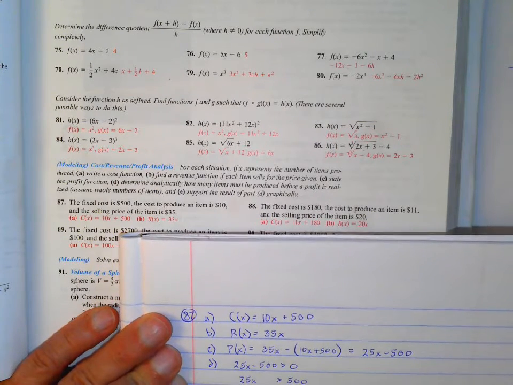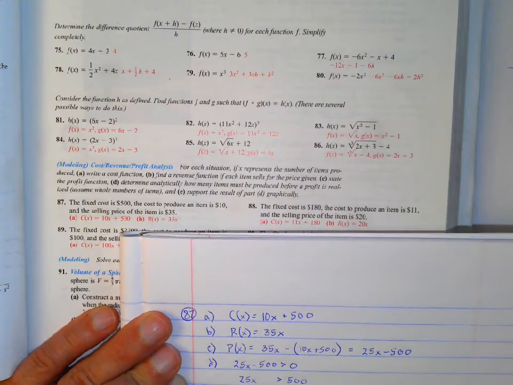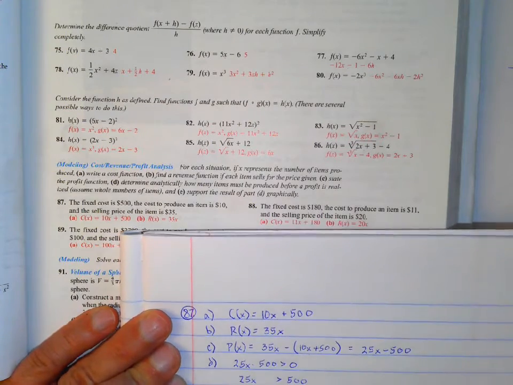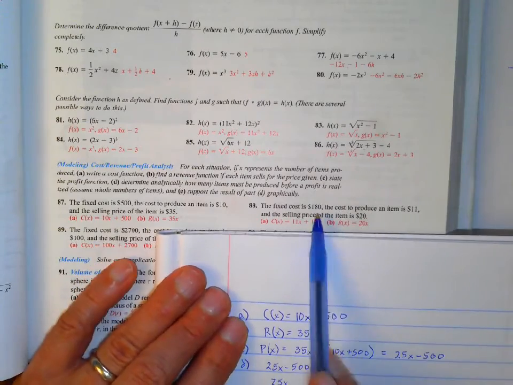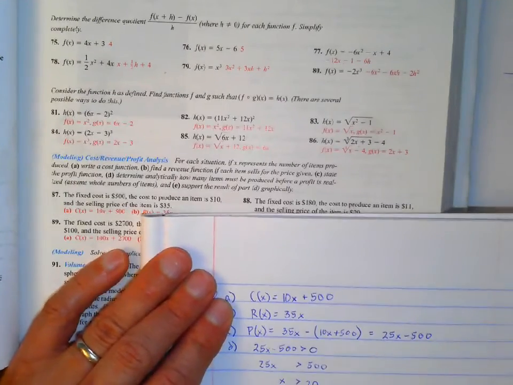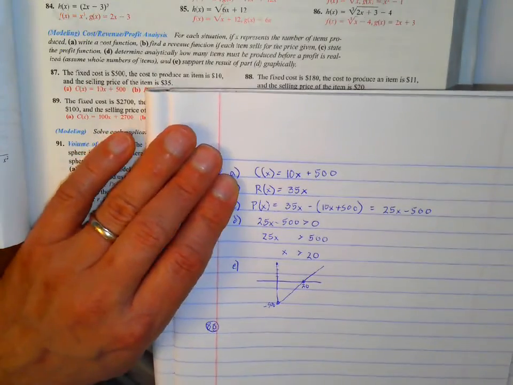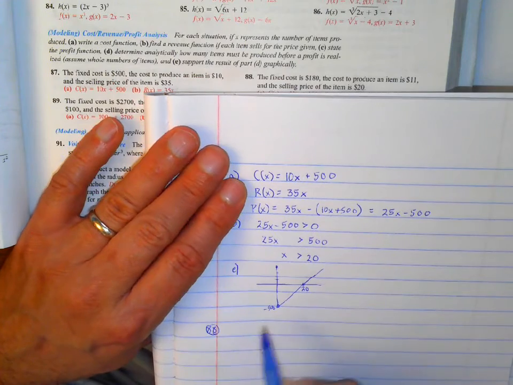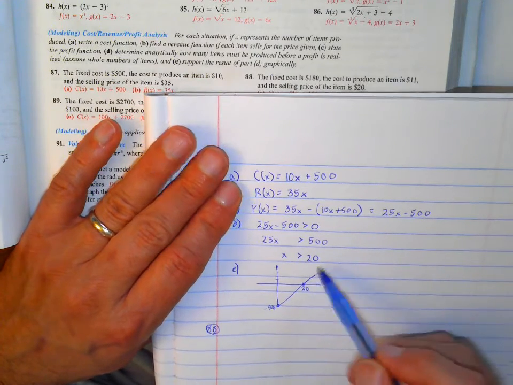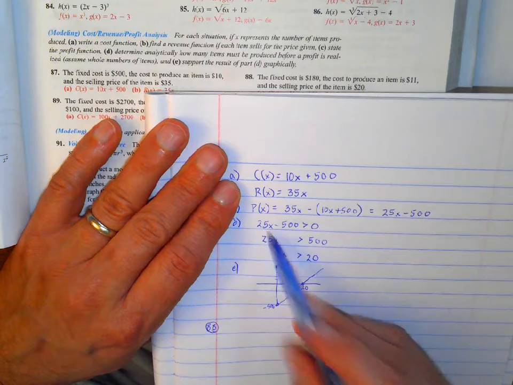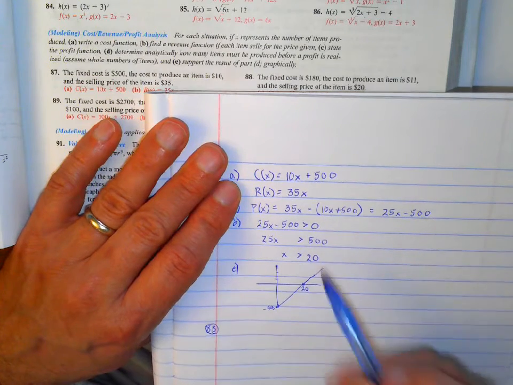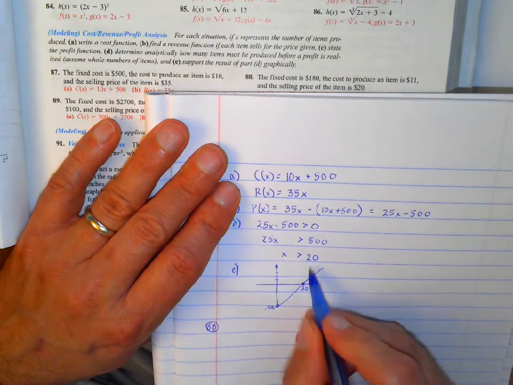Okay, the last problem is number 88. So another cost, okay. You can see a little better, sorry. Okay, so this one here you couldn't see, but starts at negative 500, slope goes up 25 over 1, and at 20 is where the break-even point is.